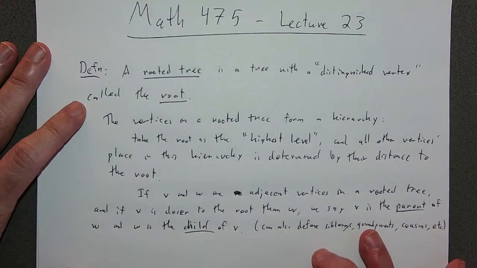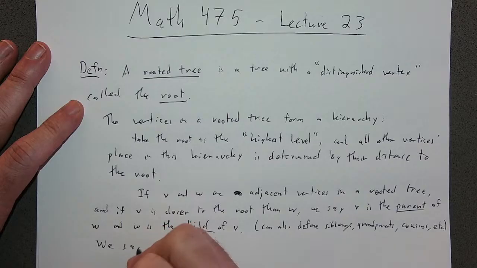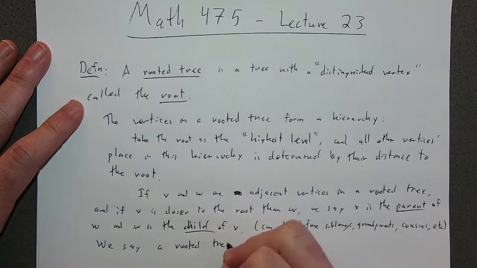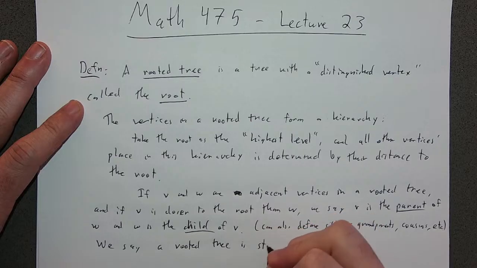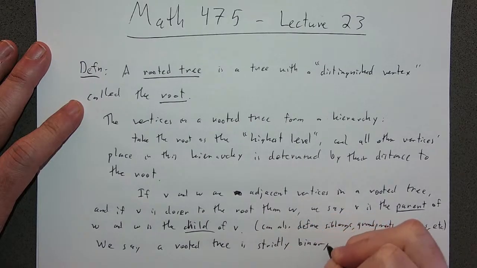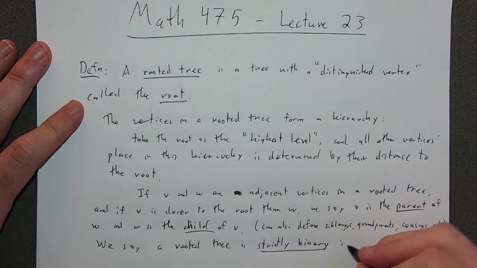One more definition. We say a rooted tree is strictly binary if every parent vertex has exactly two children.